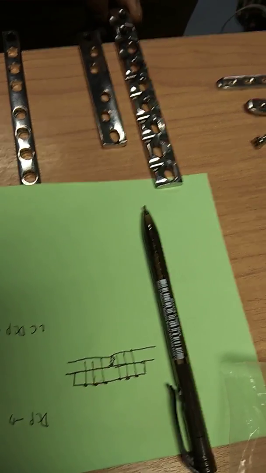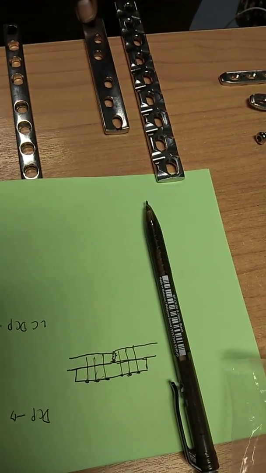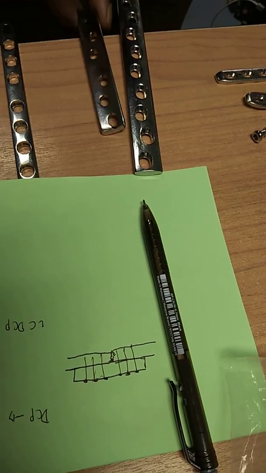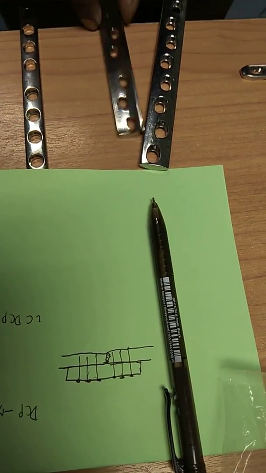Okay? Understand? This is a normal DCP. You see, it's full contact. This one only this part is contact. But we will use normal DCP only.